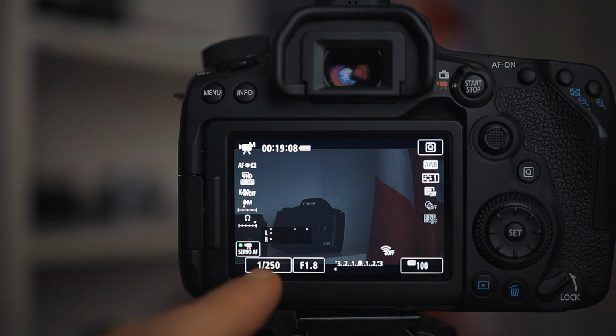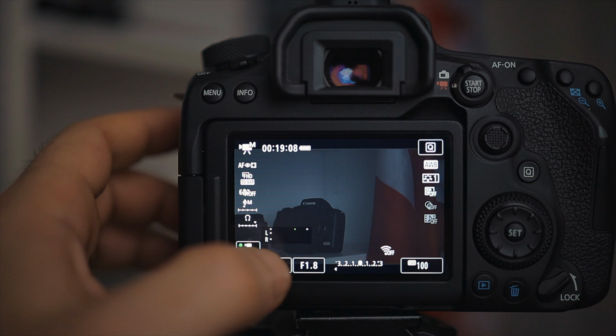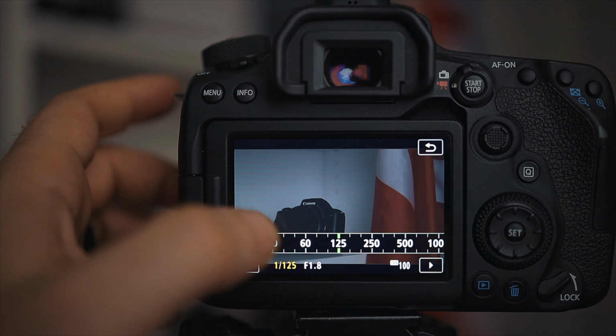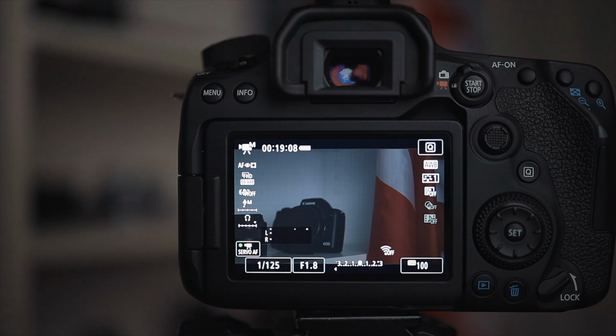So it's 60 frames per second. Now, since we're shooting 60 frames per second, we have to set the correct shutter speed. 60 and 60, 120. So we set it to 125, close enough. And this way, we're able to get a pretty good slow motion.